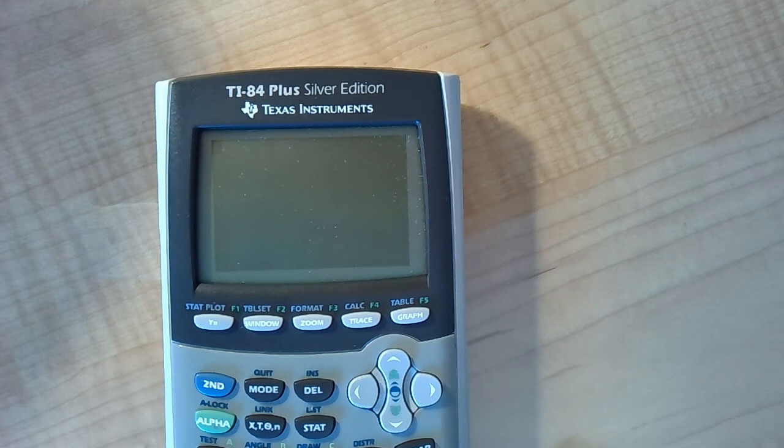And it says, I'm just going to round off, 3.22 E1. Let's write that down. 3.22 E1. That stands for 3.22 times 10 to the first, which is equal to 32.2 pounds.